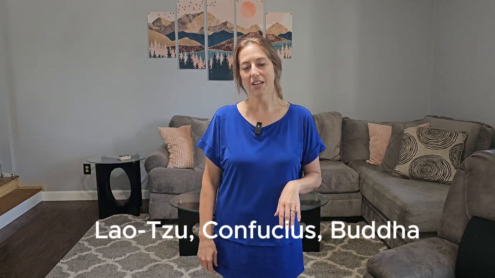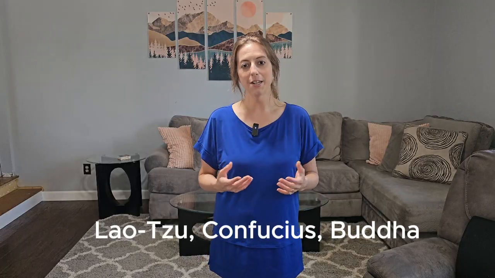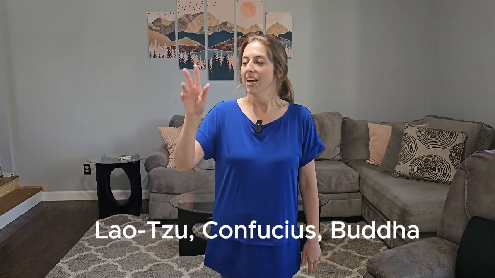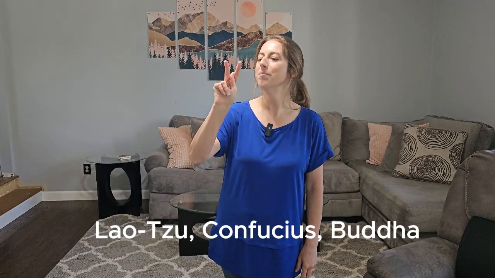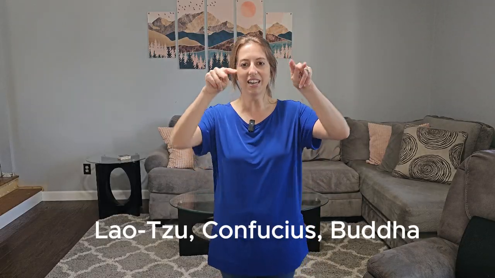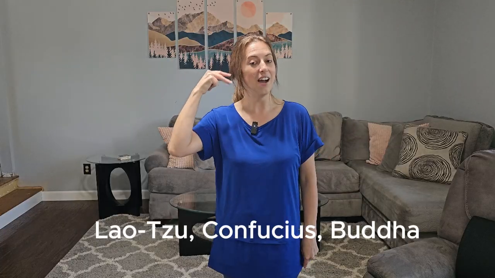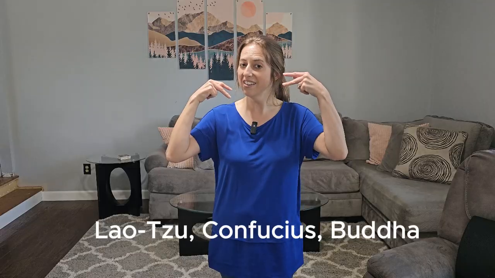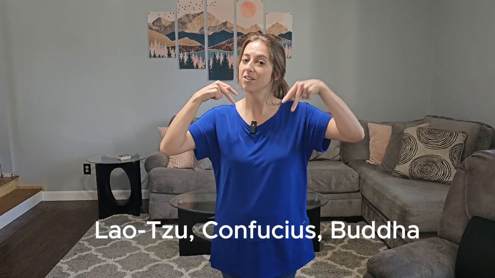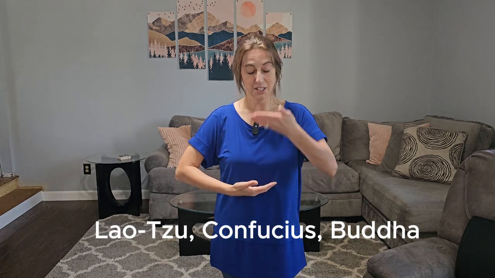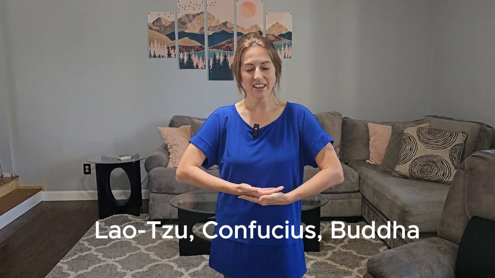Lao-Tzu and Confucius were philosophers, so we make a P and circle around our head like we're thinking. Remember the K, where you put your thumb between two fingers. The P is basically that upside down. So two P's circling around: Lao-Tzu, Confucius. Then Buddha is often pictured looking down, so we take two hands face up and look down for Buddha. Great job, you did timeline.